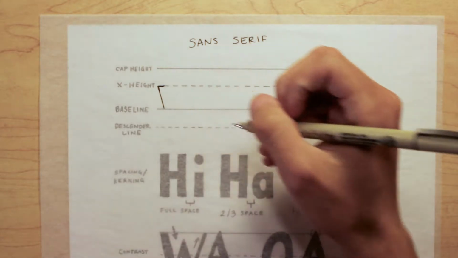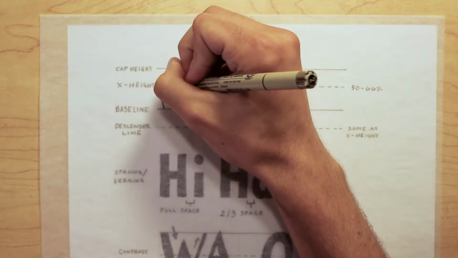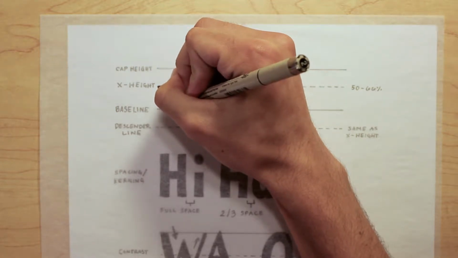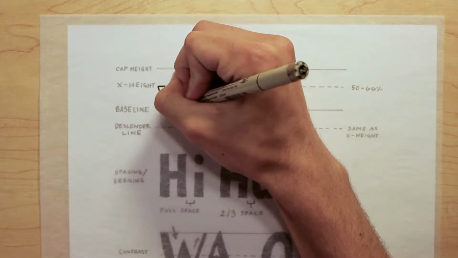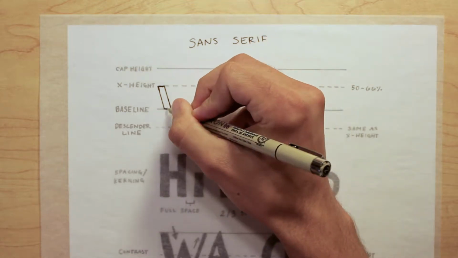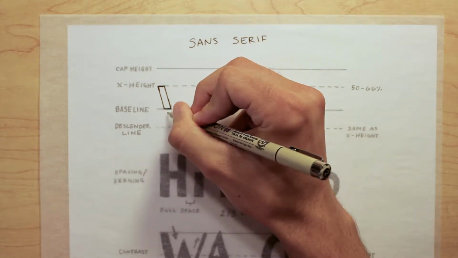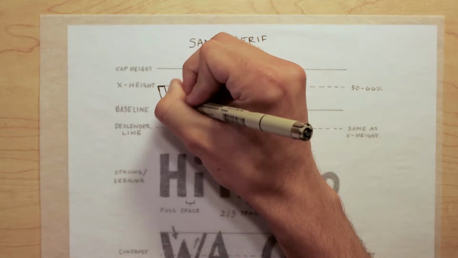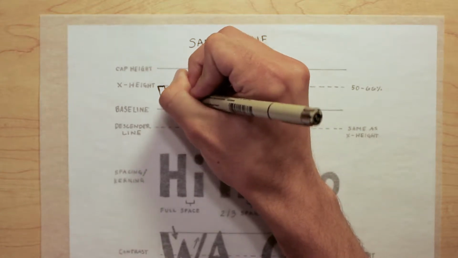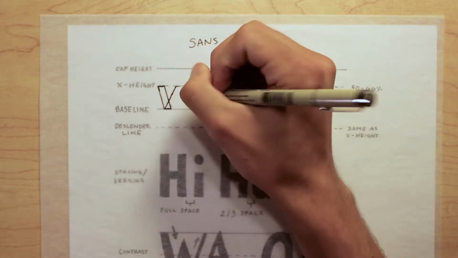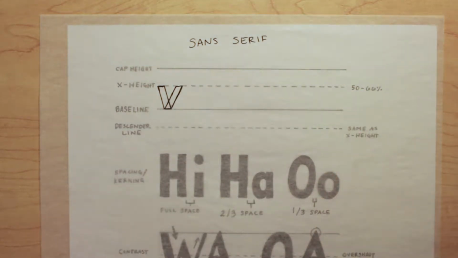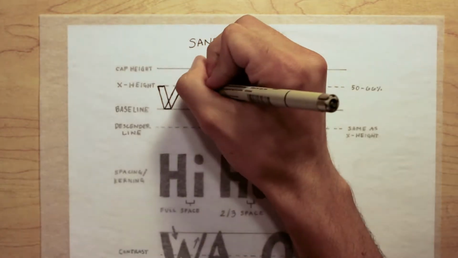So to start off, I'm going to go with a rectangle with the V. And with this one, I'm going to have it be a flat bottom. And if it was a pointed bottom, remember it would be overshooting that baseline. And then you can create another box. And there we have the V. Next we have E.